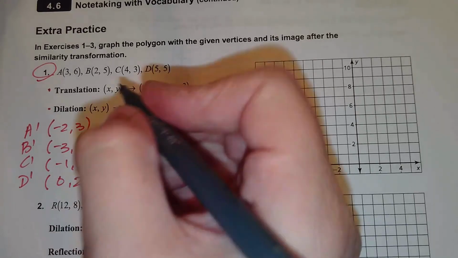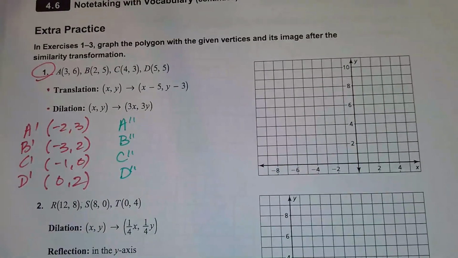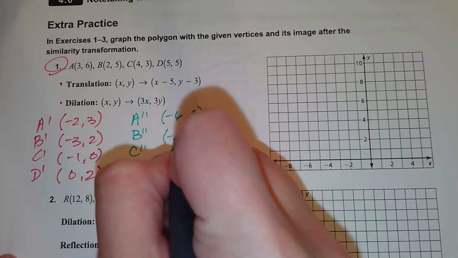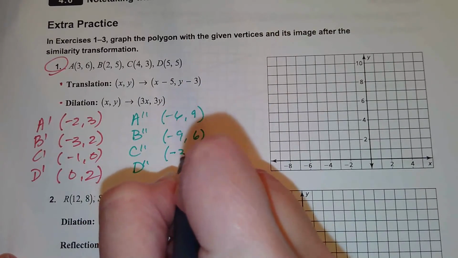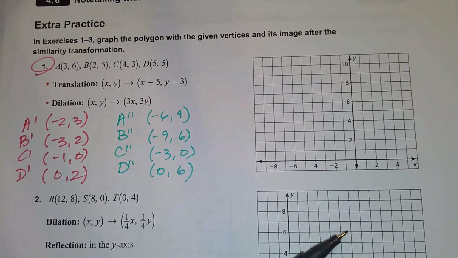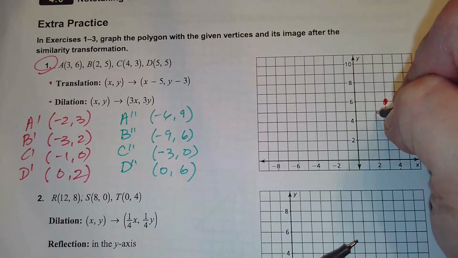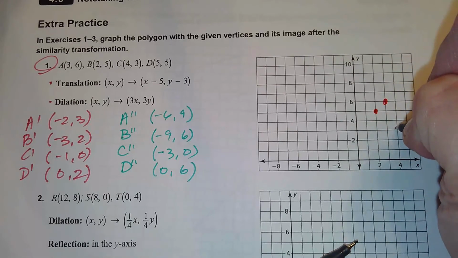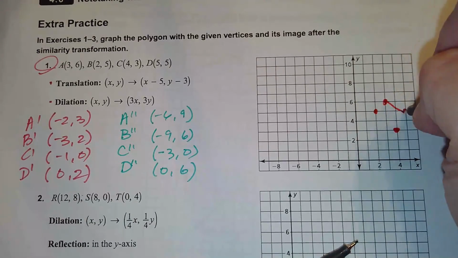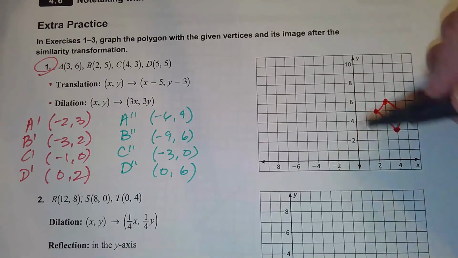But now I want to do a dilation. So I'm going to do A double prime, B double prime, C double prime, and D double prime, because it's my second transformation. And now I'm going to multiply everything by 3. All right. And then it does ask you to graph, so I'm going to go ahead and graph my original. So 3, 6, 2, 5, 4, 3, and 5, 5. So it looks like this kind of a quadrilateral here. I'm going to go ahead and graph my new image, or my final image.